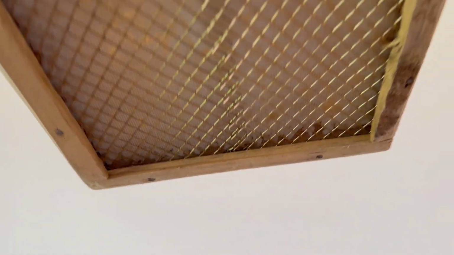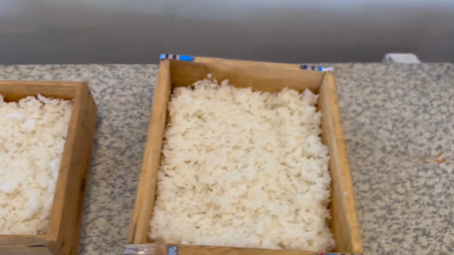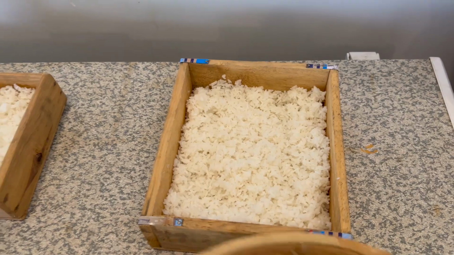Same thing on this one. You want to see some good contact on the bottom. So this is what we like to do. We go ahead and put it out. You'll get to see that.